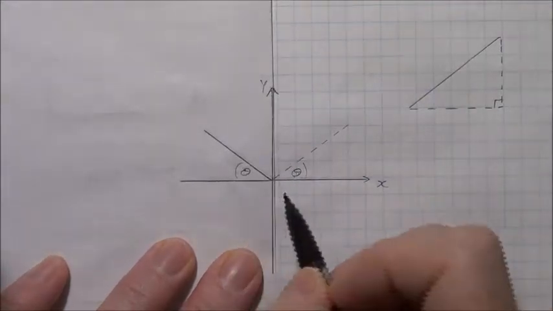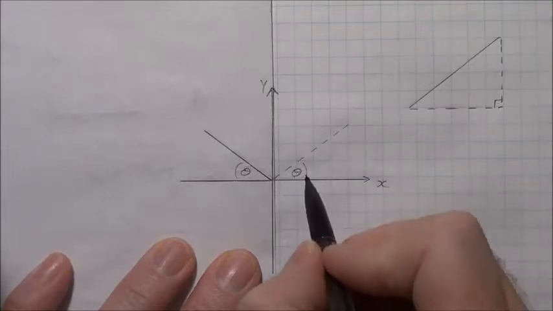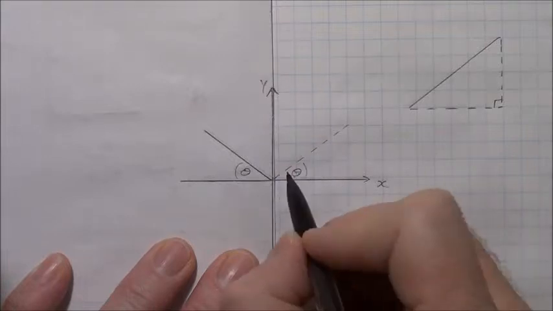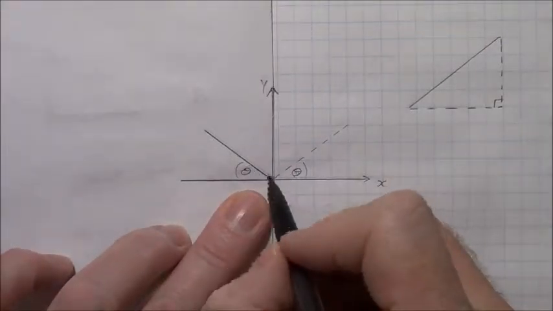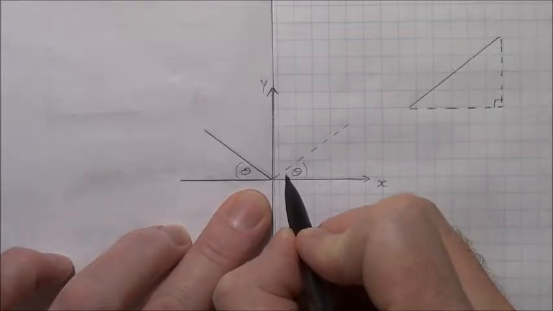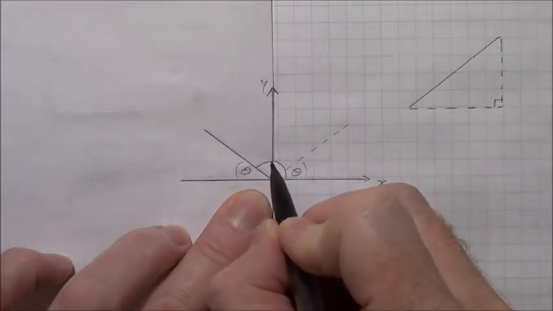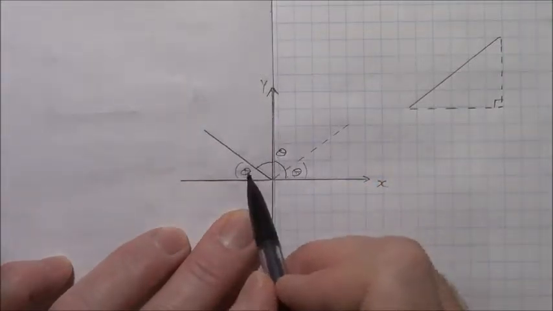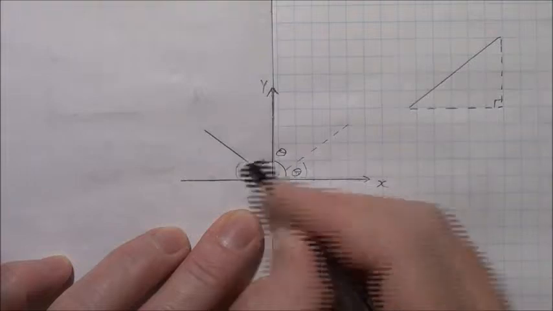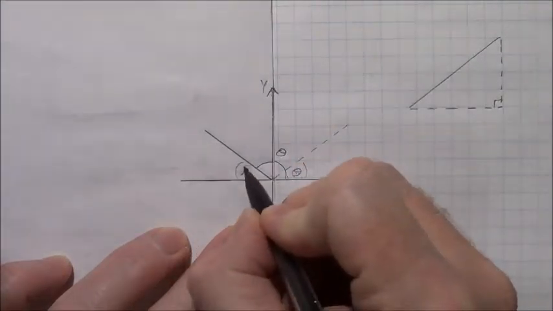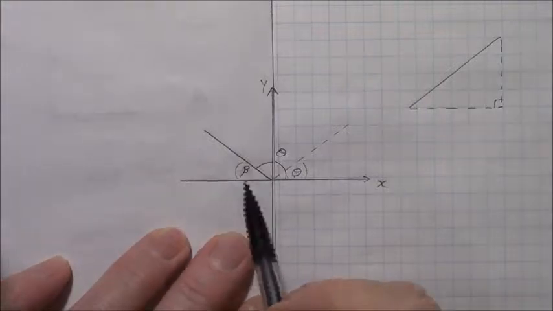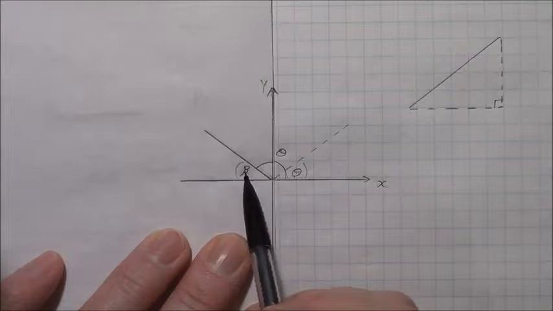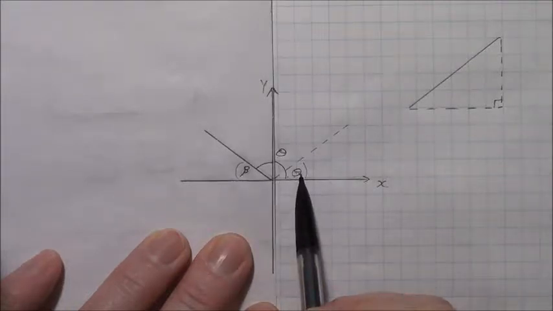When we talk about angle theta, it's always the rotation measured from the positive x-axis. So when we're talking about this terminal arm now, this angle is going to be angle theta. And so we can't have two angle thetas. So this one we now call beta, which is the related acute angle. Notice that it's acute, it's less than 90 degrees, and it's related to this angle theta over here.